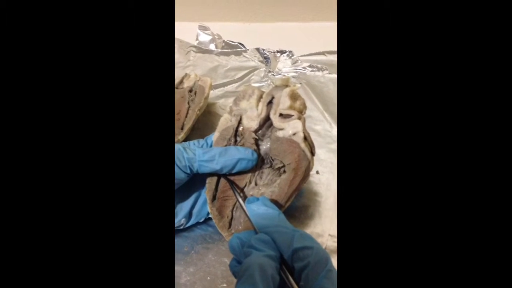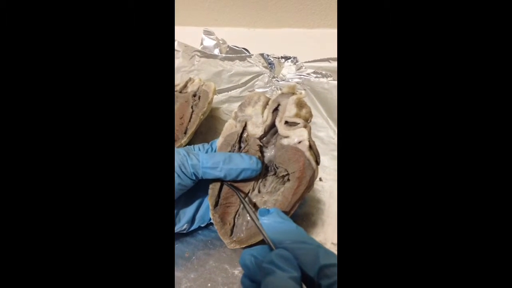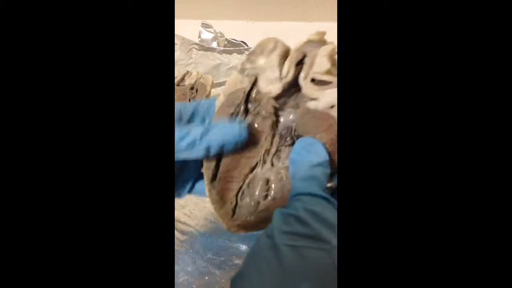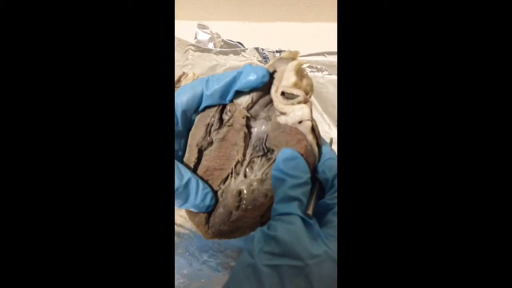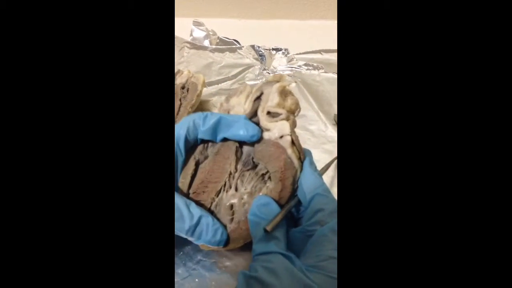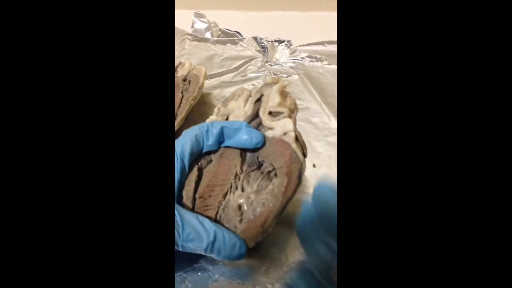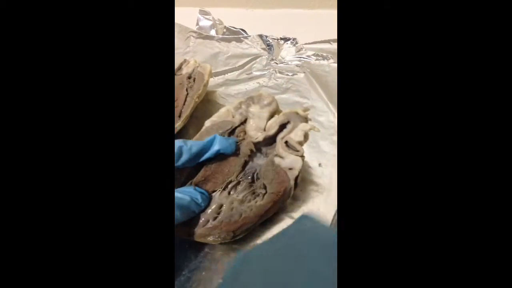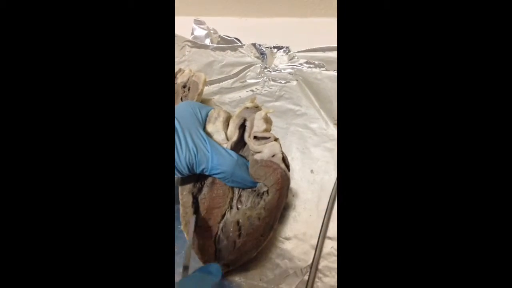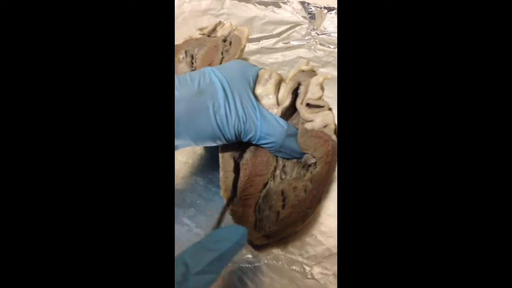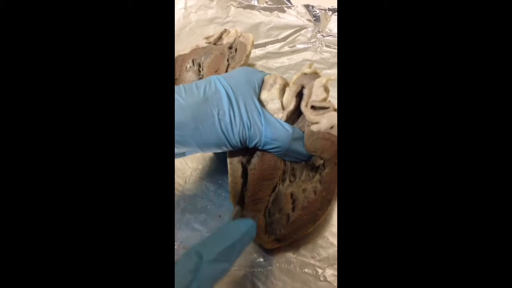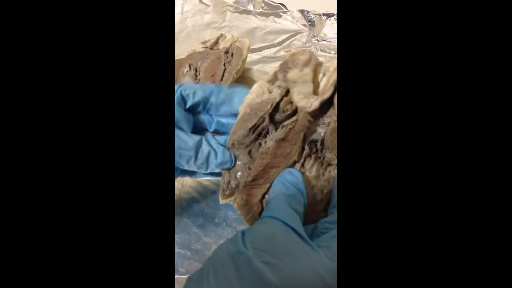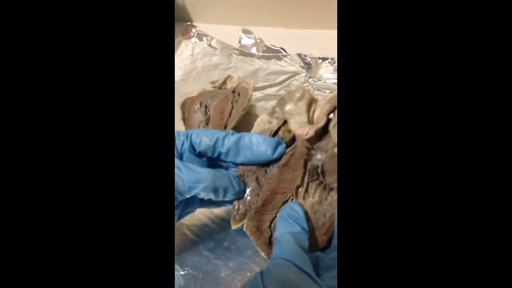The trabeculae carneae are on the inner surface of the ventricles, and they're the irregular ridges, if I can open this. They're the irregular ridges of muscle in the lower part of the ventricle. So these are little irregular muscles.